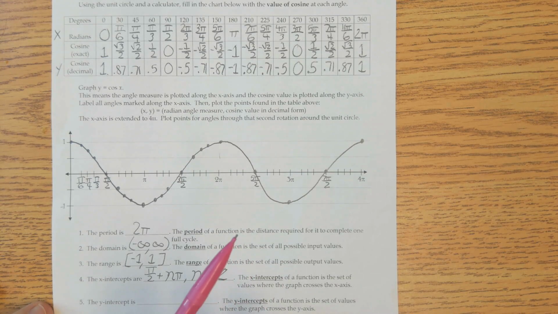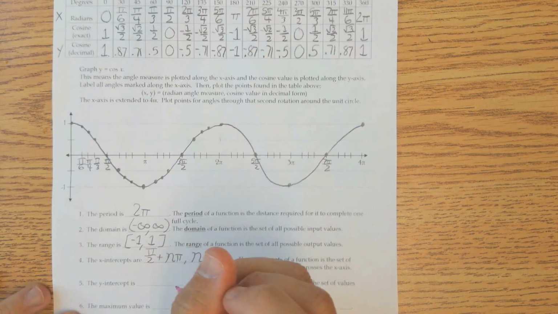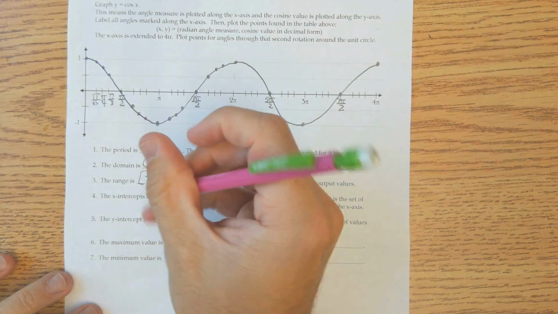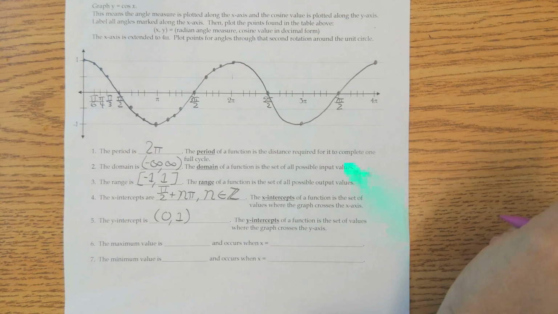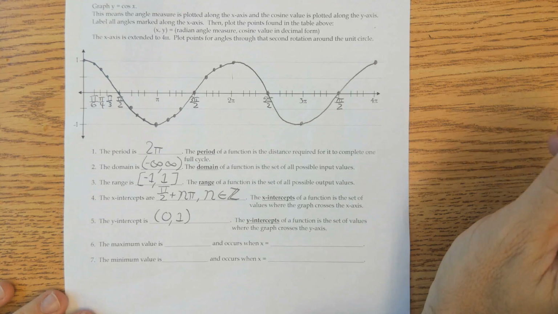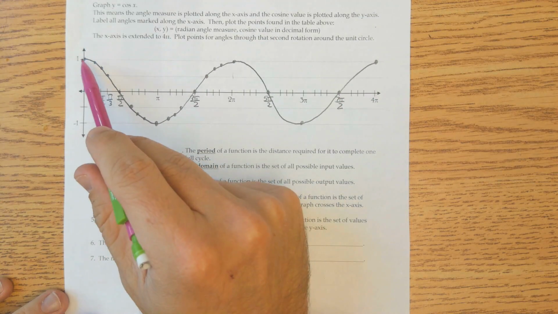Now, our y-intercept: where does this cross the y-axis? This time it's a little bit different. Here's another difference from sine: your y-intercept is now at (0, 1) instead of (0, 0), because cosine starts at our high point.